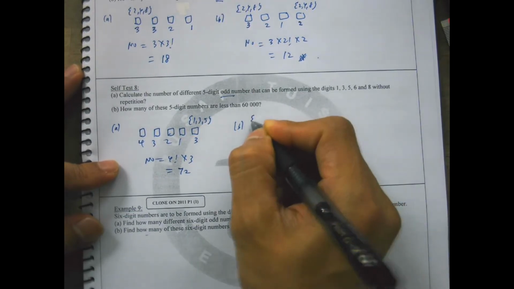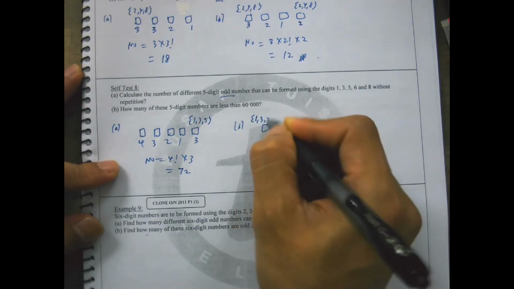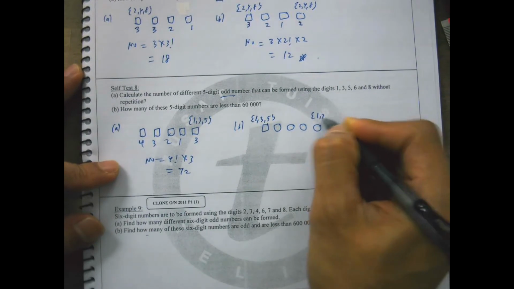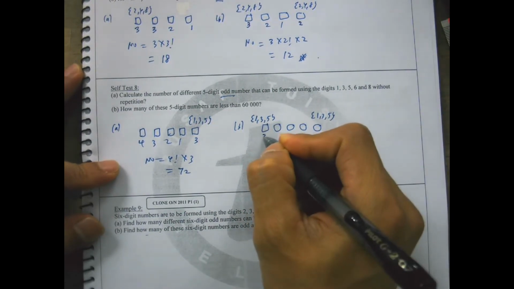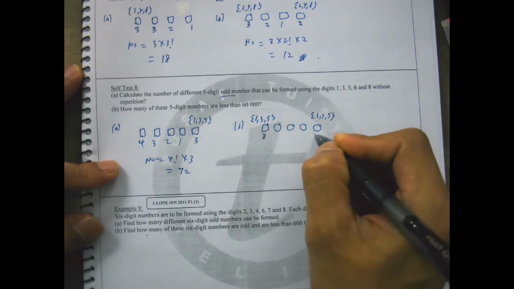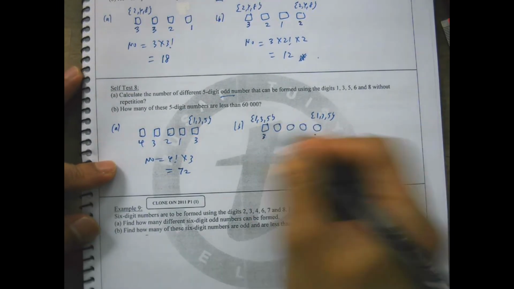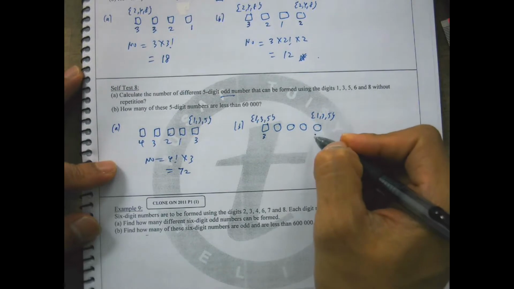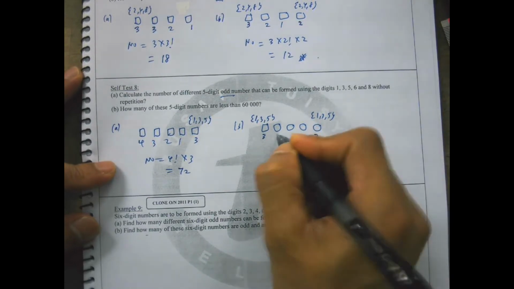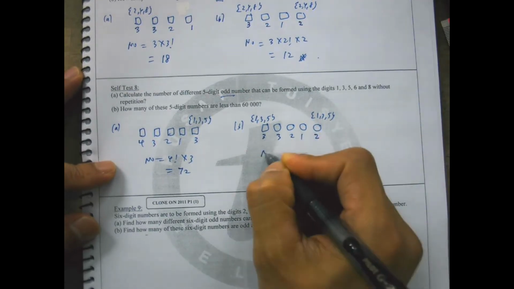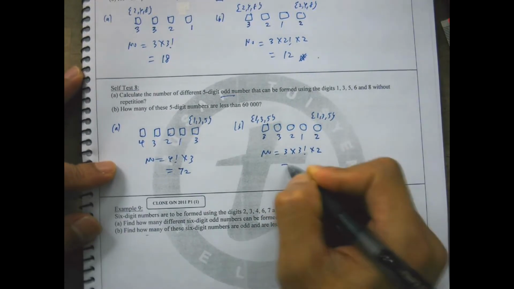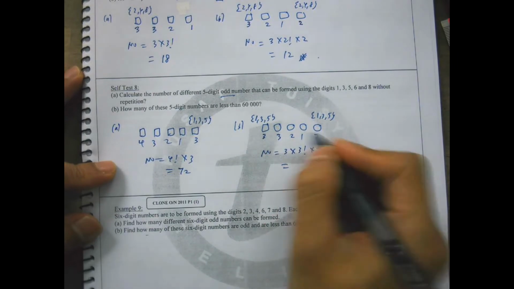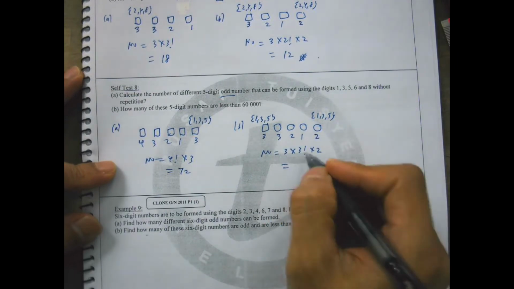B, 1, 2, 3, 4, 5. It must be less than 60,000, which means 1, 3, 5. Now notice, if I start counting from here, I have 3 options. This one I have to reduce by 1, because, for example, if you put number 5 here, I cannot put number 5 here anymore. You reduce by 1, number 2, then the rest will be 3, 2, 1. So the number of ways will be 3 by 3 factorial times 2. You can write 3P2. That will be 36. Okay.